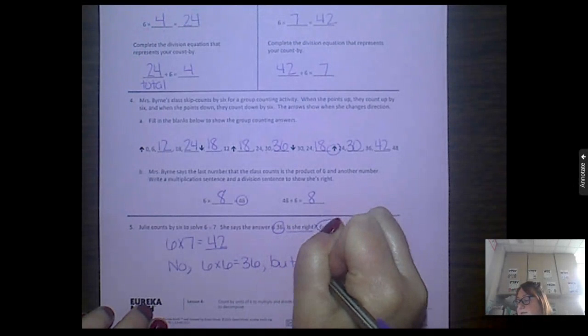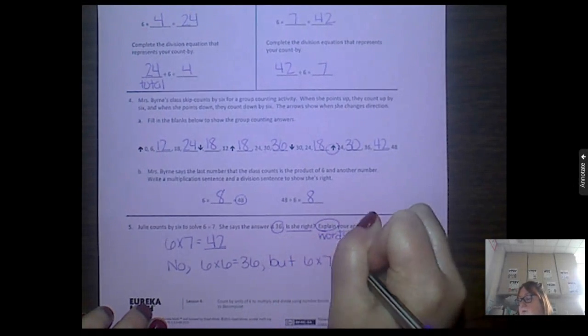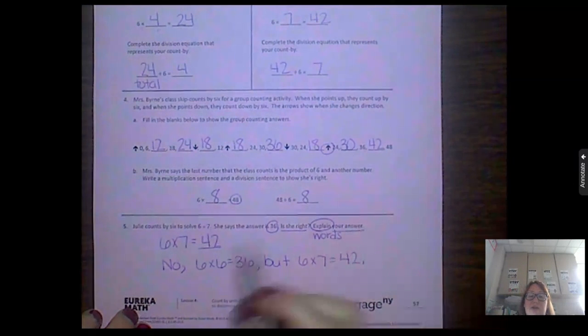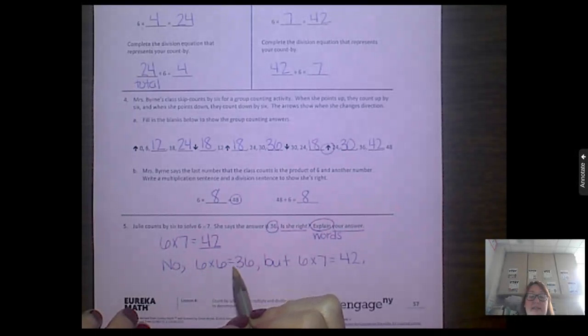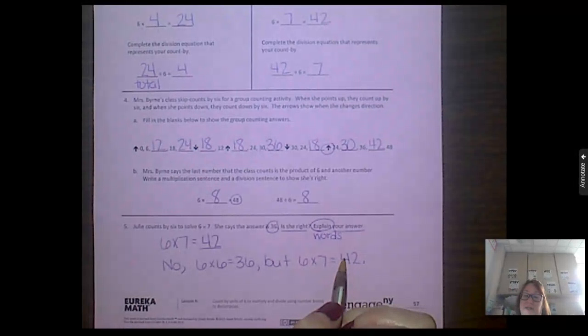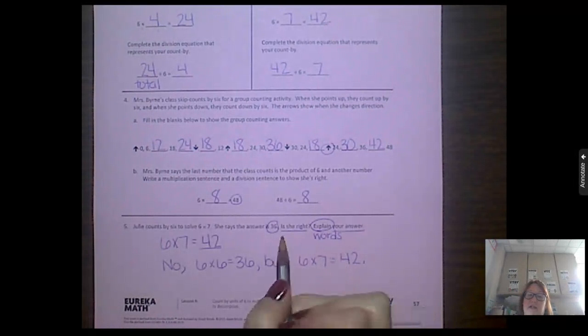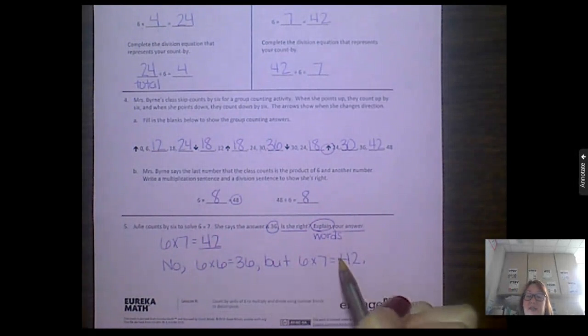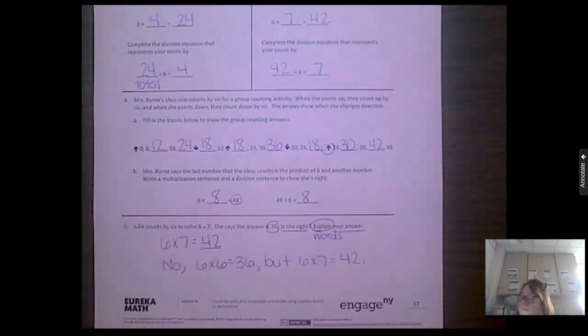But 6 times 7 equals 42. Period. Okay. So no, comma, 6 times 6 equals 36, comma, but 6 times 7 equals 42. Okay. So we said, is she correct? Is she right? No. And then we explained it with words and equations to be able to solve that.